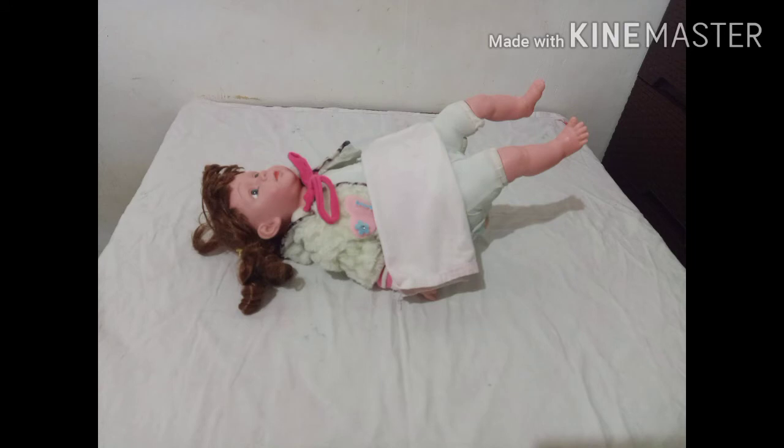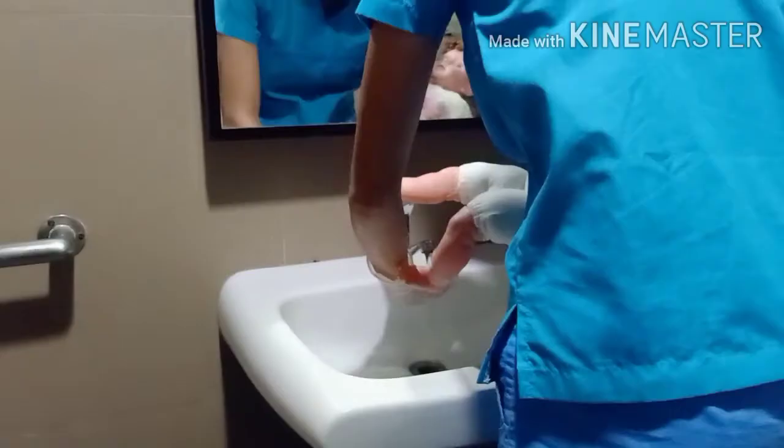Provide privacy, for this avoids unnecessary exposure of body parts. Then wash perineal area thoroughly with soap and water as needed. This is because washing ensures that the area is not contaminated before putting the wee bag.